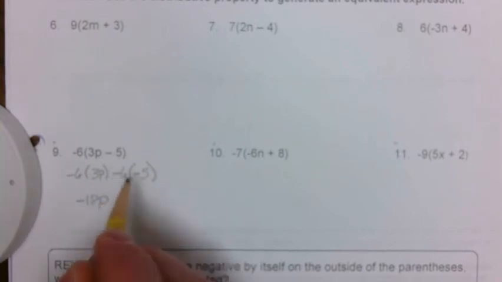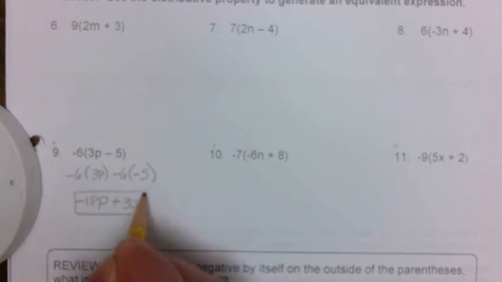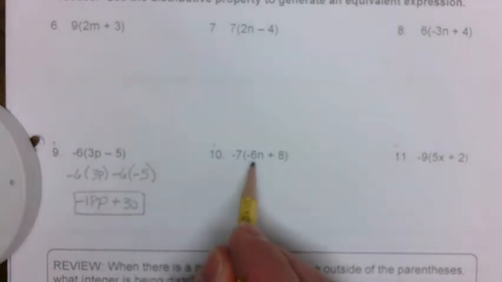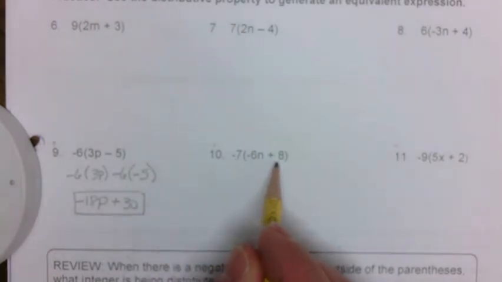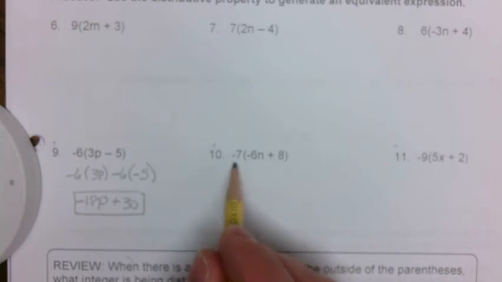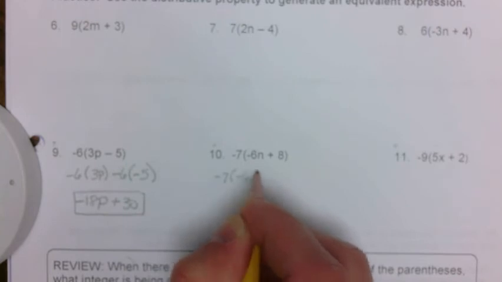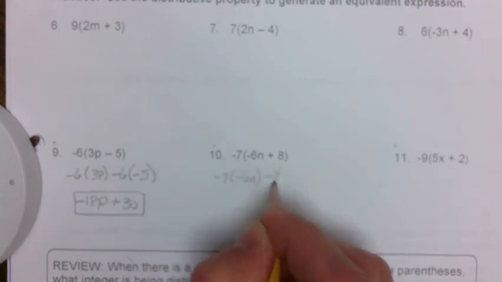And negative 6 times negative 5 is positive 30. So the equivalent expression is going to say negative 18p plus 30. In example 10, we have negative 7 multiplying in parentheses negative 6n plus 8. Let's distribute the negative 7. We'll start by writing negative 7 times negative 6n, and then minus 7 times, that's a positive 8.